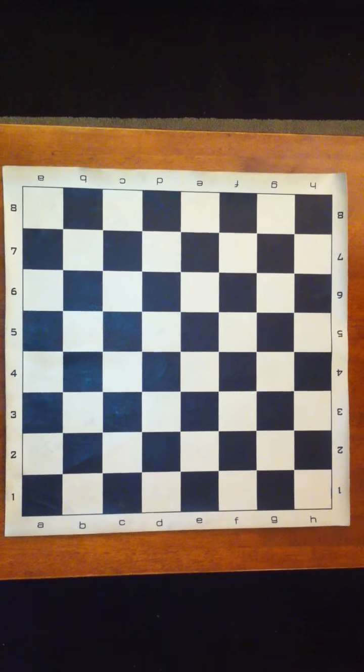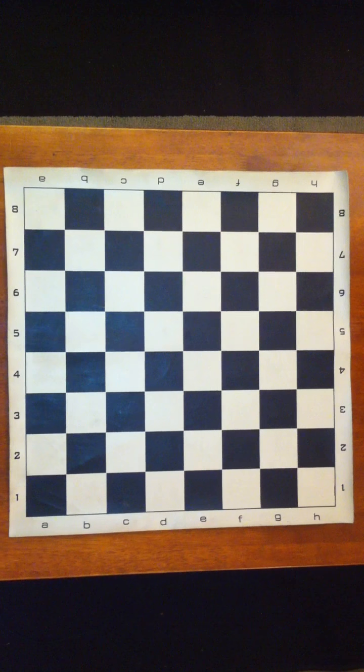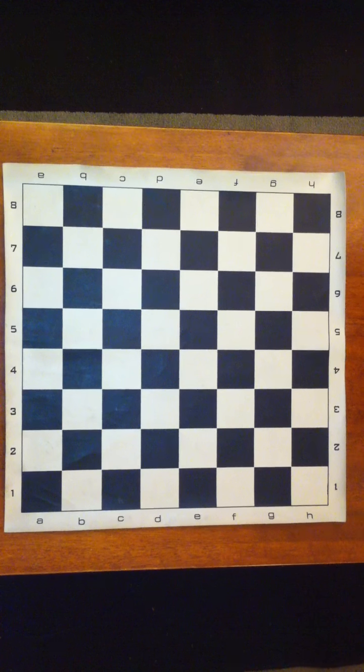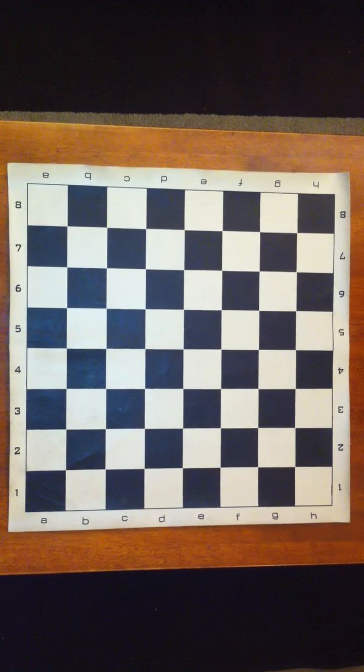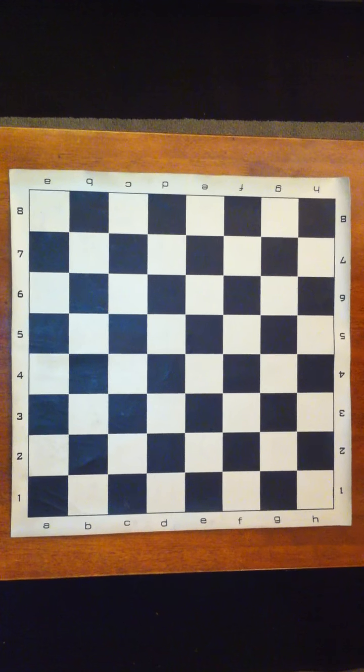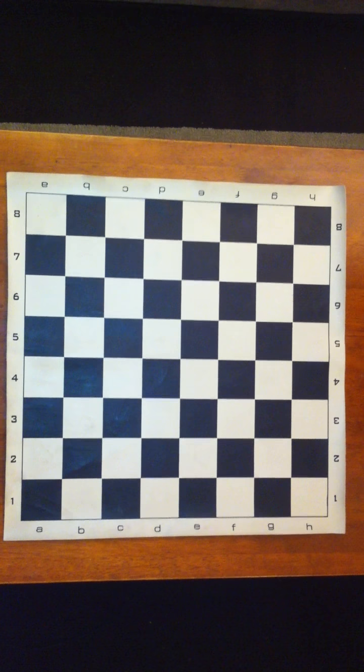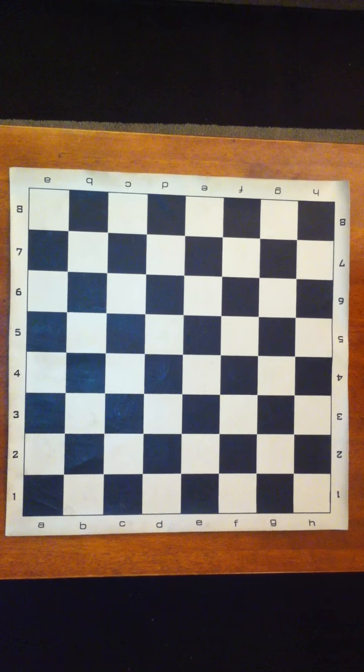The next question is, what happens if I'm playing on a board and the squares are black and red? Well, actually that is not a chessboard. That's a checkerboard. And chess is very different than checkers and a lot more fun. So let's get into this.